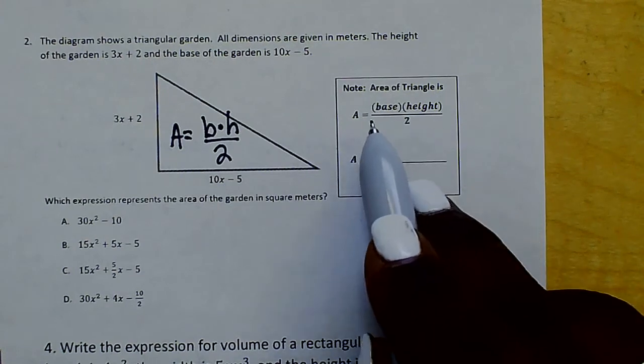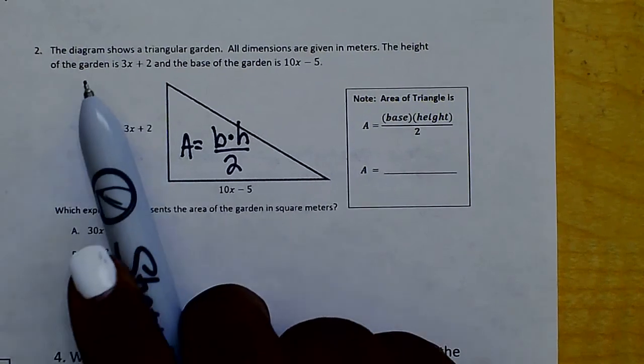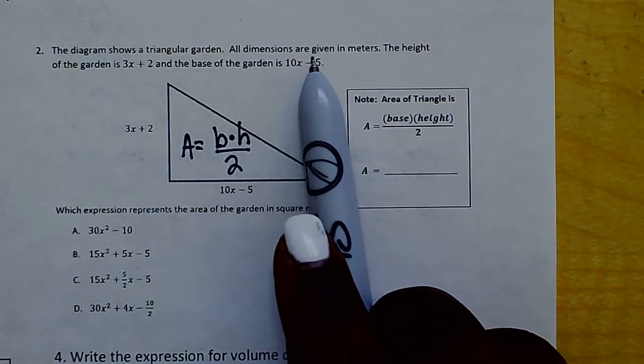equal to the base times the height divided by 2. That's the formula right here: the base times the height divided by 2. Let's read the problem. The diagram shows a triangular garden. All dimensions are given in meters.